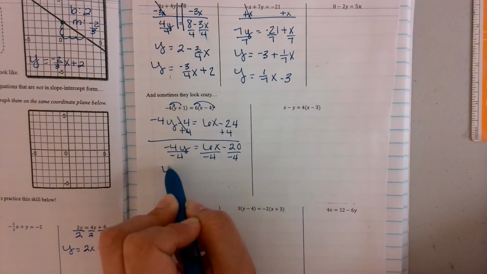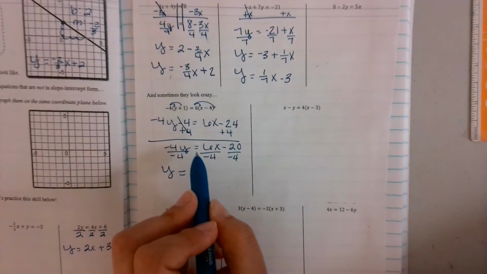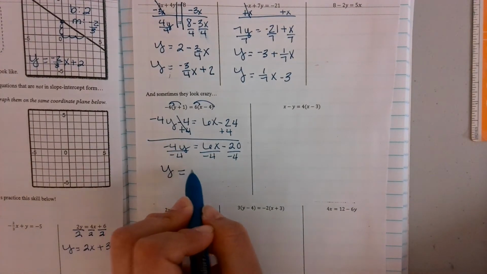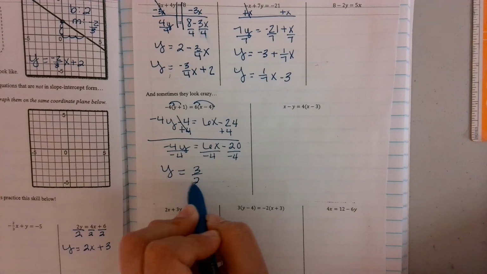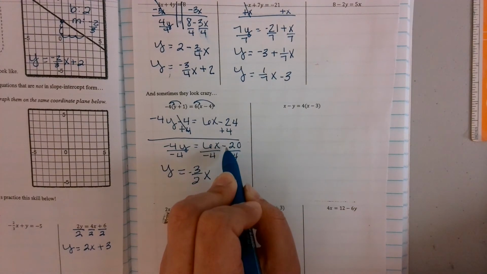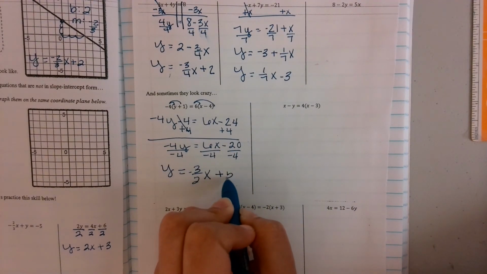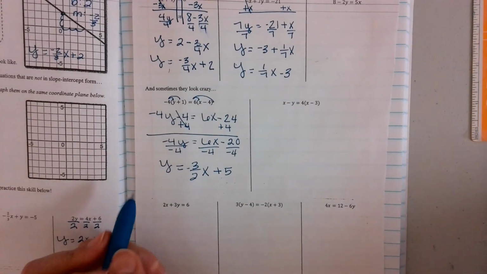Now here, 6 doesn't divide by negative 4, but it does simplify, and that simplifies to 3 halves, and I want to keep it a negative, x, and then a negative 20 divided by negative 4 gives me a positive 5. So now that would be a lot easier to graph.